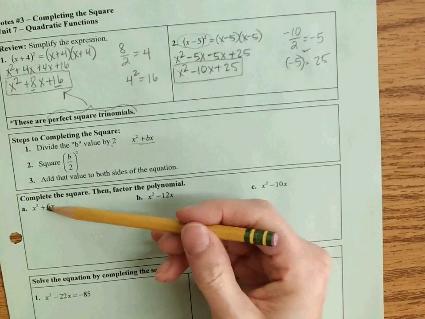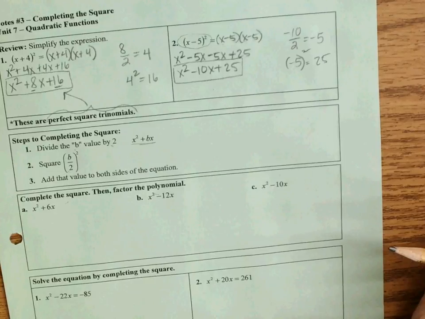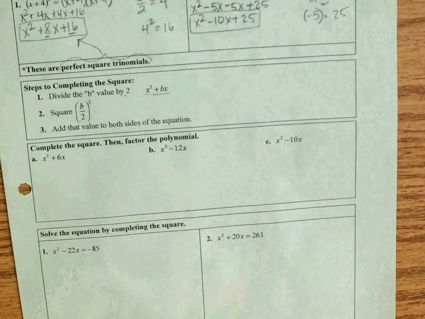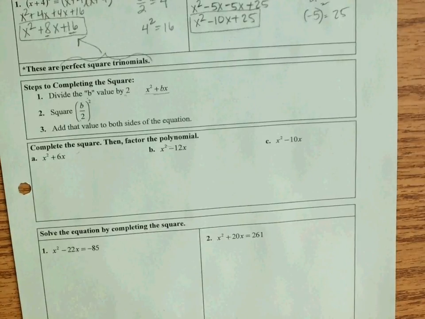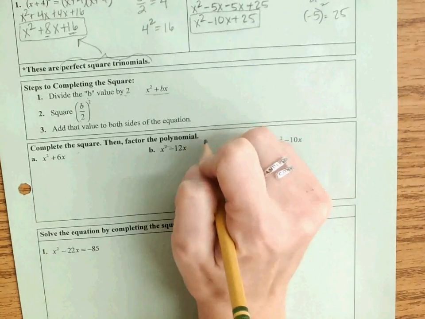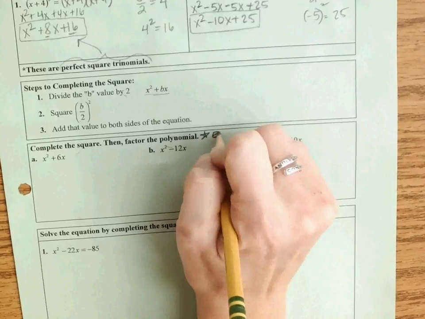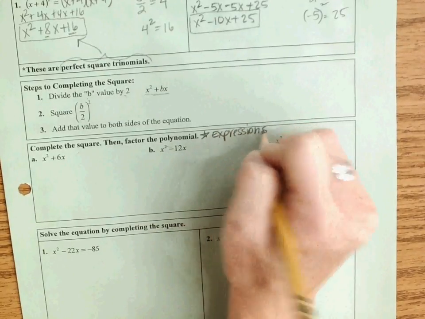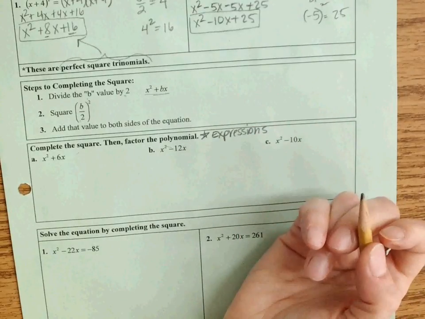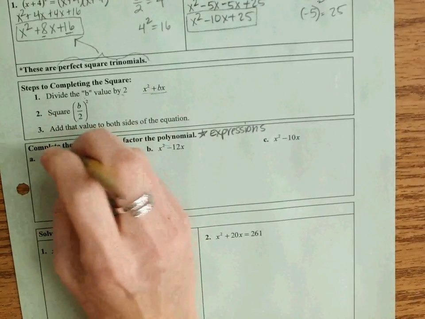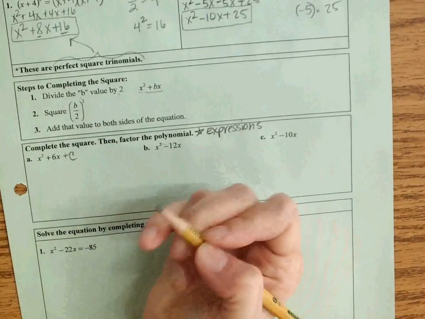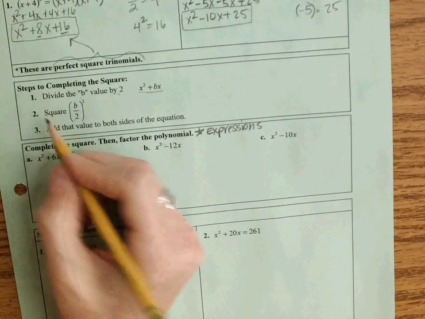So what I have in A, B, and C are expressions to complete the square. Notice how the c term is missing. These are expressions, so we are not solving, but just completing the square. What we're going to do to complete the square is figure out what that plus c would be. The way to figure it out, I'm going to go through the steps that I have listed right up here.